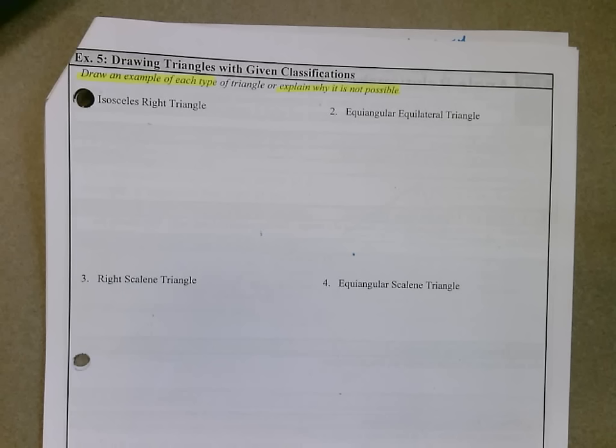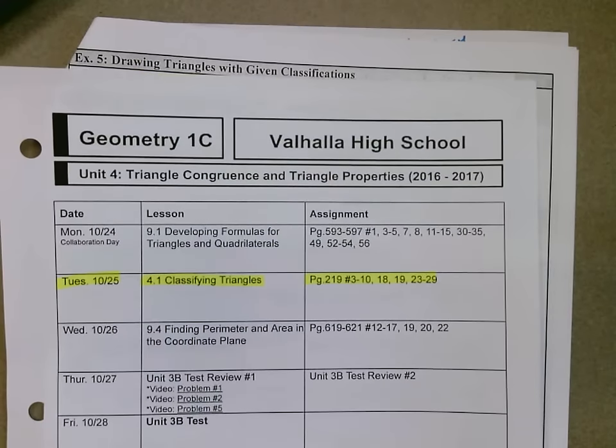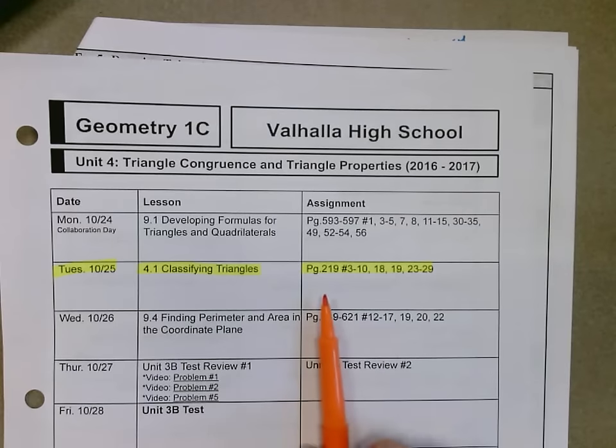Now, once that example's done, don't forget that you do have a homework assignment for tonight. If I were you, I would make sure that I try to finish this up in class, and then anything left over would transfer over to this evening. The assignment's right here on that new calendar that's been passed out to you. We're looking at page 219, numbers 3 through 10, 18, 19, and 23 through 29. So good luck with that homework assignment, and we look forward to seeing you guys back on Wednesday.